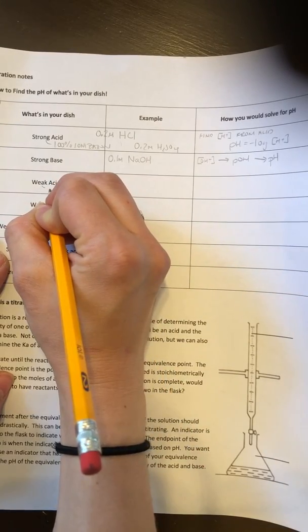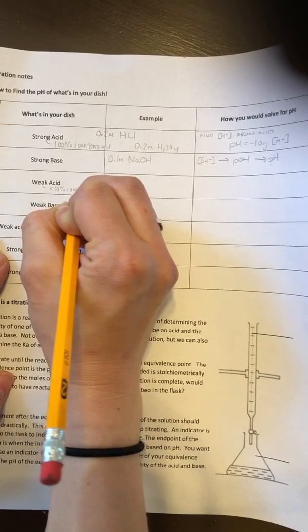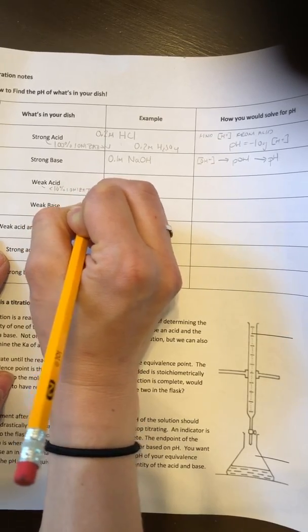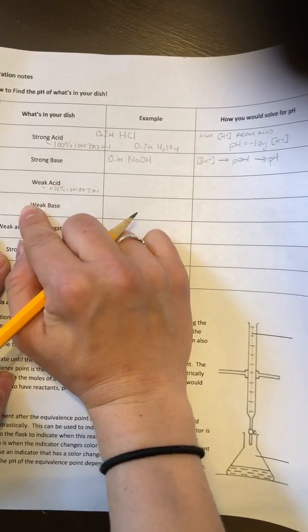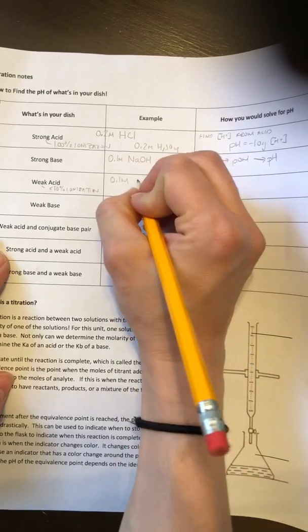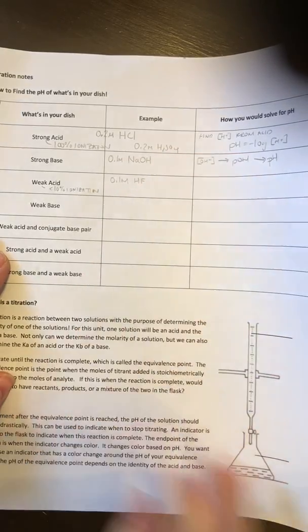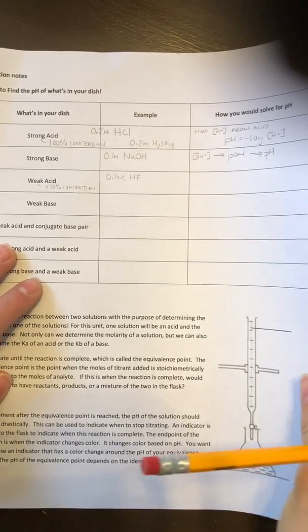Now, when you have a weak acid, remember, less than 10% ionizes. So we cannot figure out the concentration of hydrogen directly from the concentration of the acid. So if you have a 0.1 molar HF solution, the concentration of hydrogen is going to be much less than 0.1. So to figure that out, this is a Ka problem.